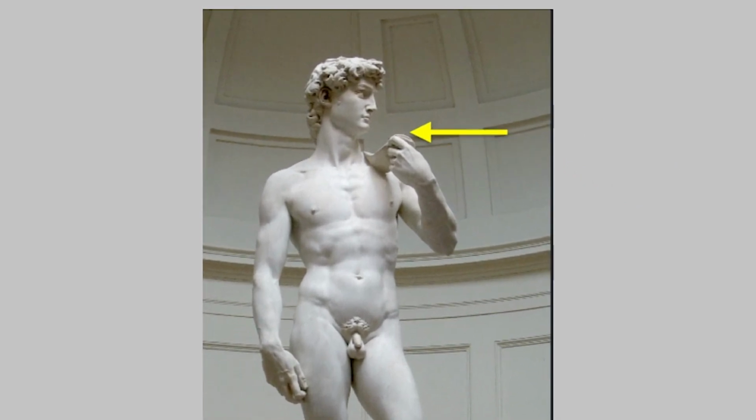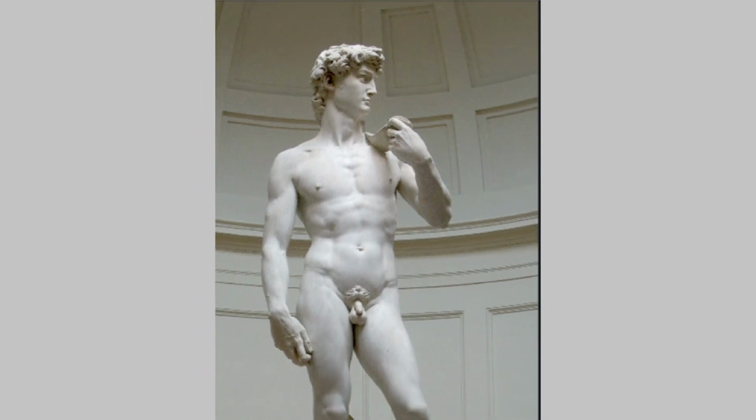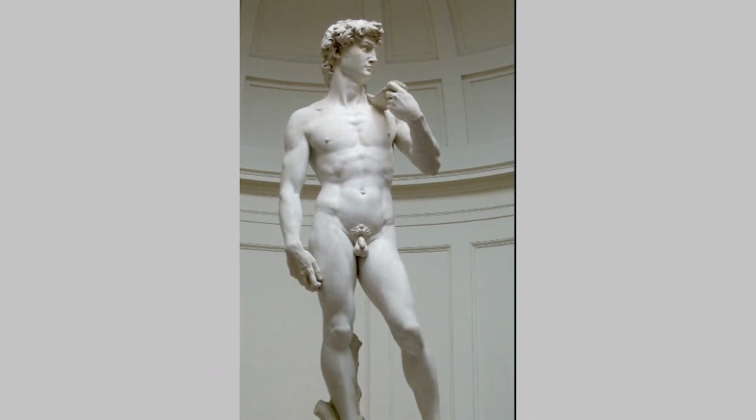So far, we have a static moment, but Michelangelo also propels us to the next part of the narrative. David has turned his head rapidly to his left, as though something has caught his attention. He sees the giant coming out to meet him, and he shows no fear at all. But why is David nude? Nudity is completely out of place in the Jewish tradition.